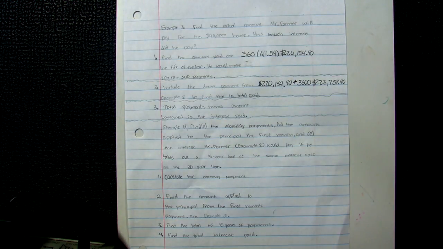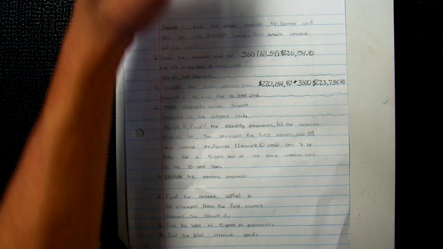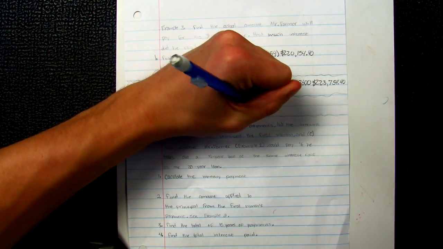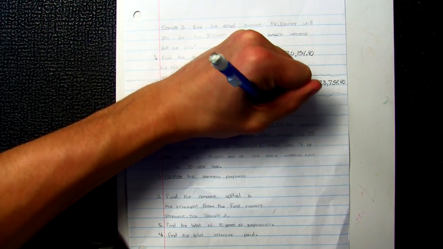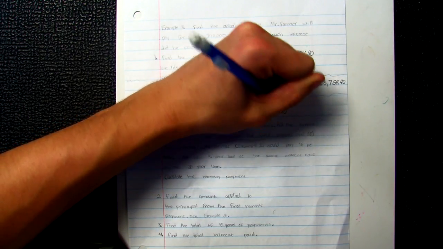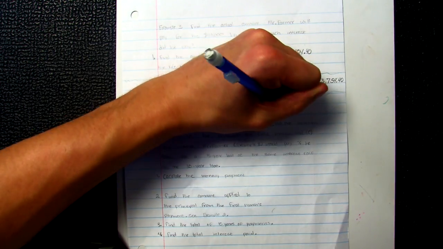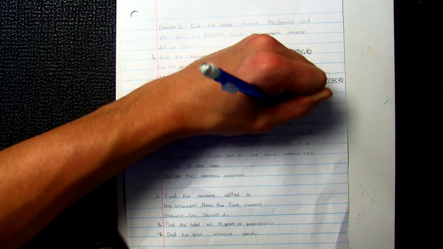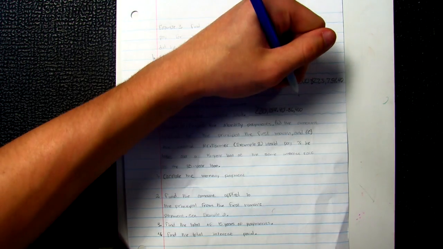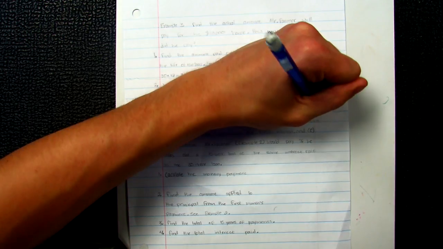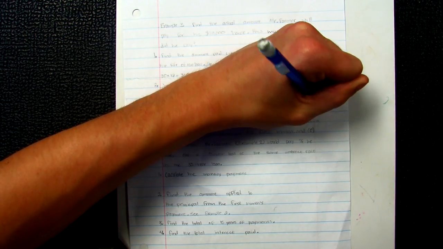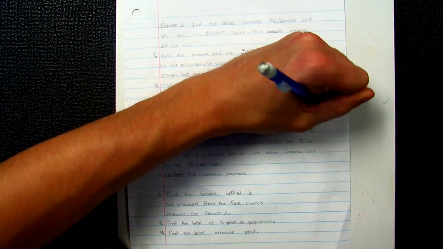So then for 3, we have to find the total payments. We have total payments minus amount borrowed, and that's the interest paid. So you'll do $220,154.40 minus $86,400, and that comes out to equal $133,754.40.